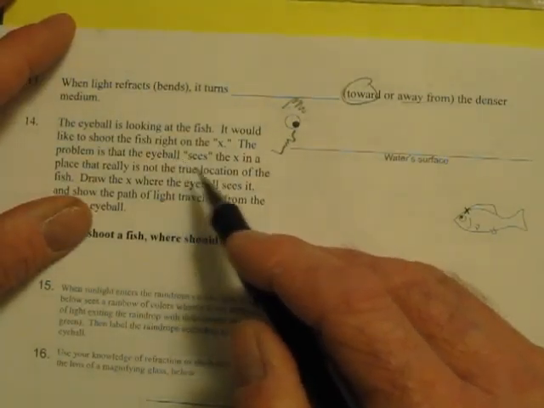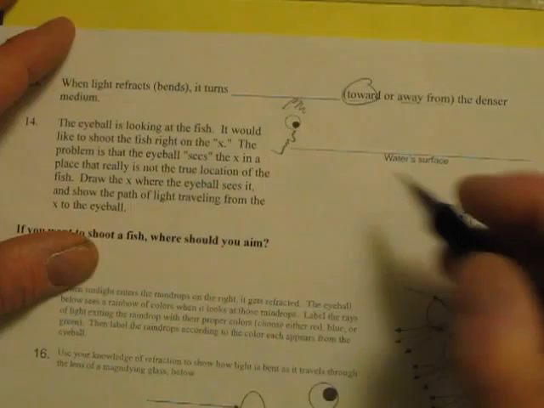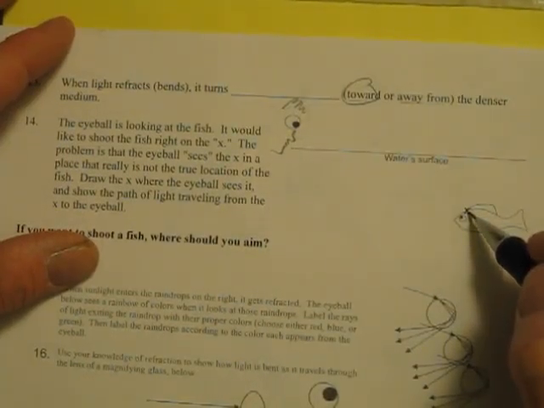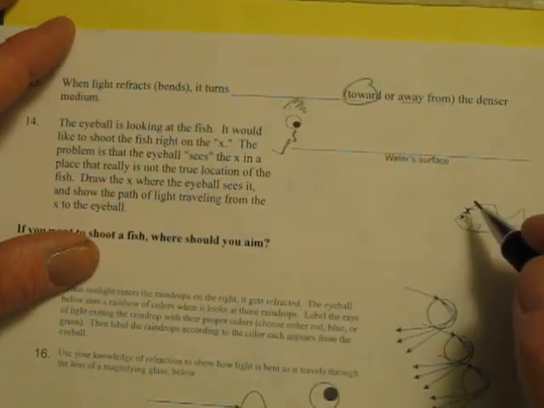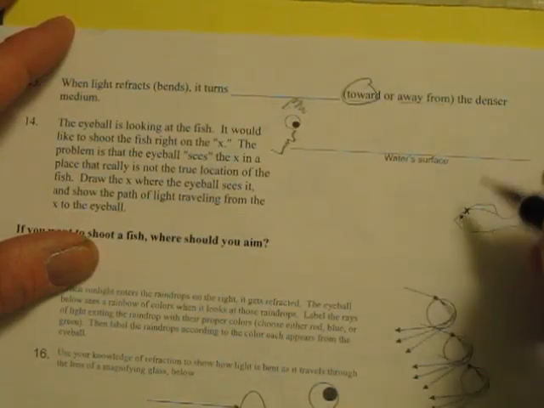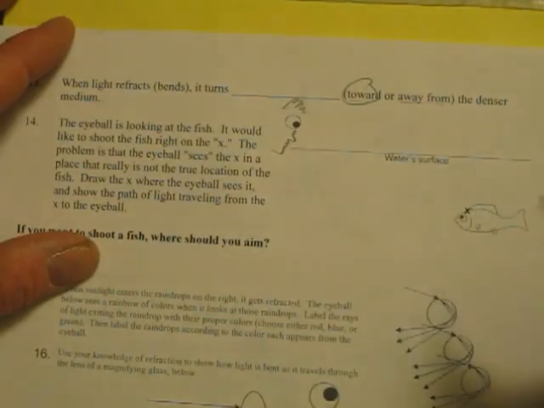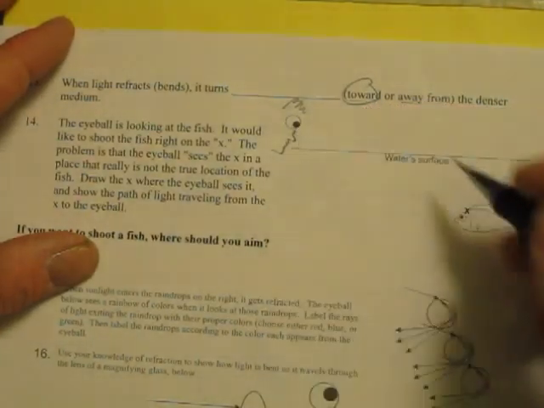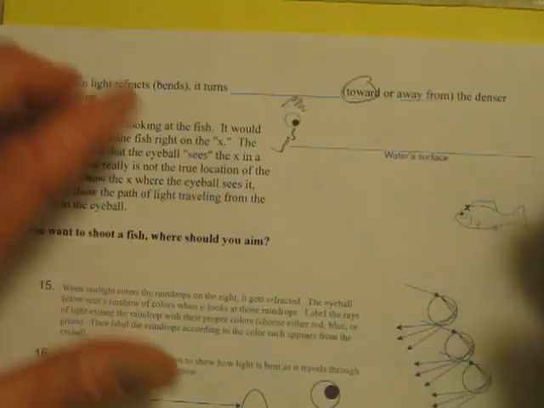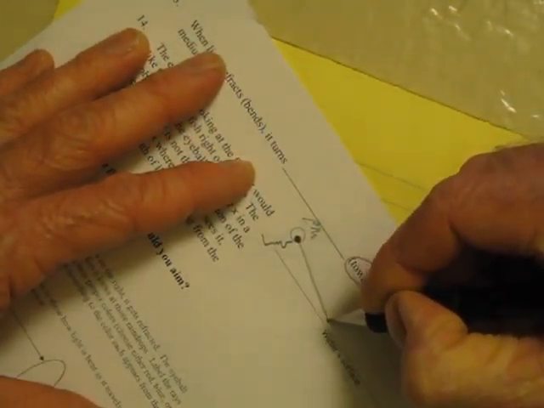The problem is that the eyeball sees the X in a place that is really not the true location of the fish. So the eyeball does not see the X here. This is where the fish really is. Draw the X where the eyeball sees it. In order to do this, we just need to remember that the light that's traveling from the fish to the eyeball is going to bend. You could think of the light going from the eyeball to the fish or from the fish to the eyeball. It doesn't really matter. What it's going to look like is something like this.